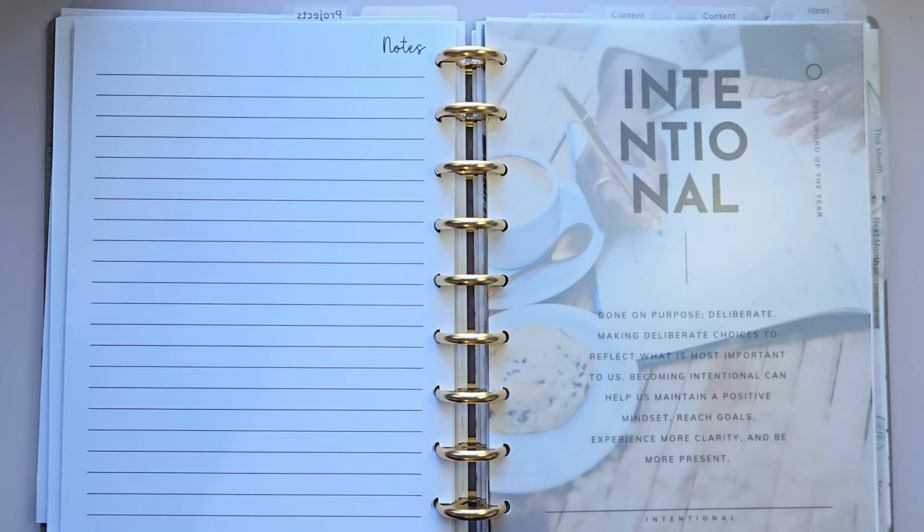So when I set up my planners, even though I make my own planners, I'm not printing every month. That's what I'm kind of wanting to say to you. I actually do all my printing at the beginning of the quarter.